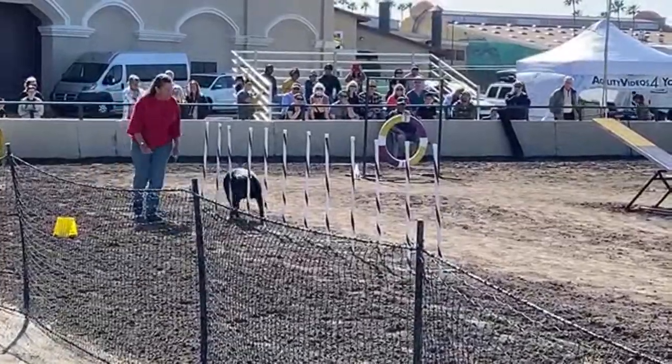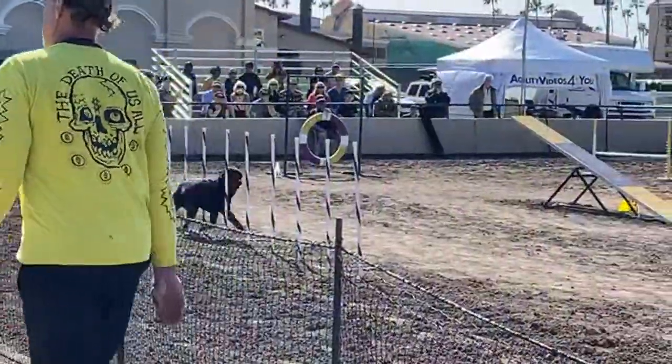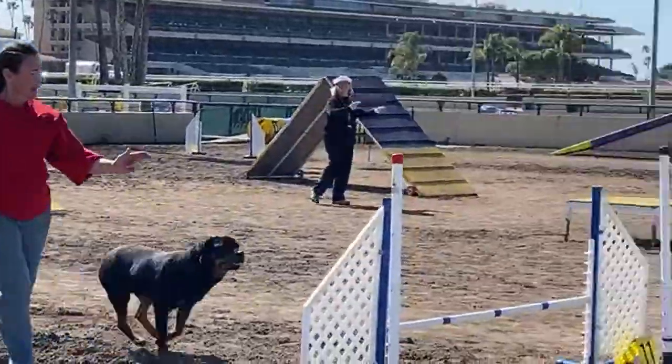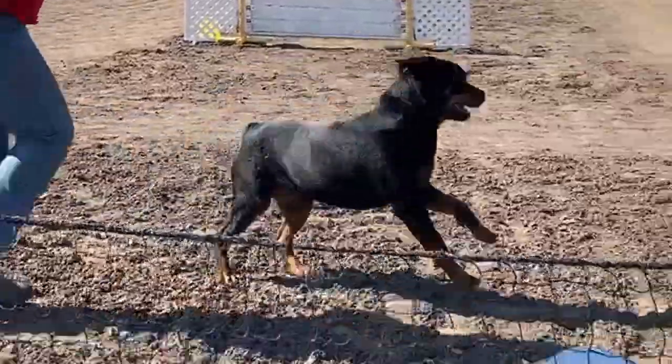Oh, he missed it. So she'll come out and continue, and keep it positive. There he goes. Look at that. Oh, way to go, buddy. Good boy. Very nice.